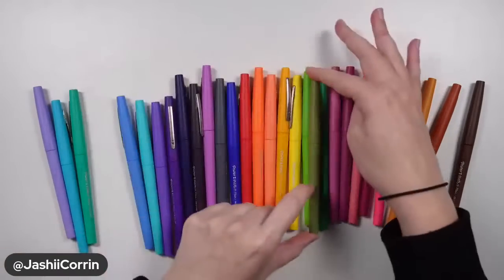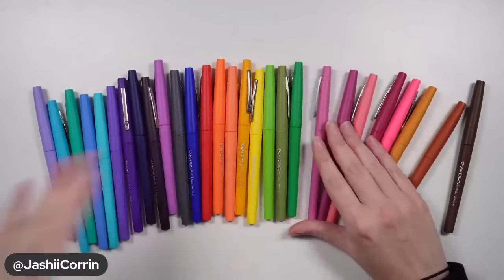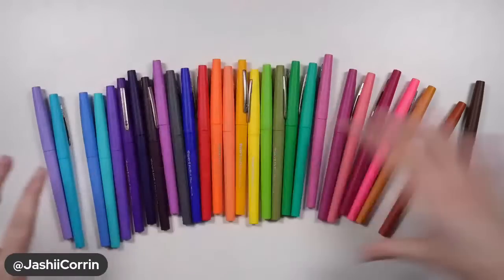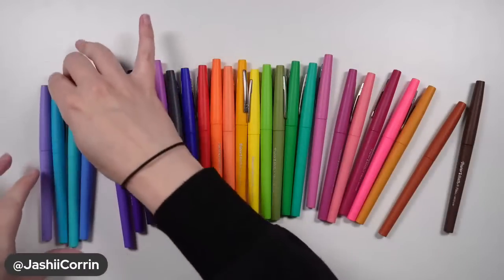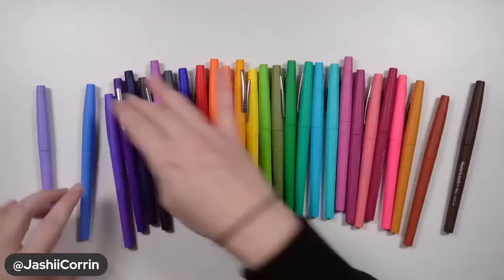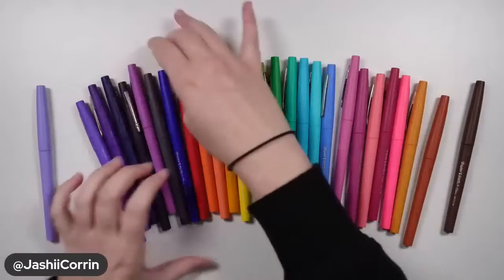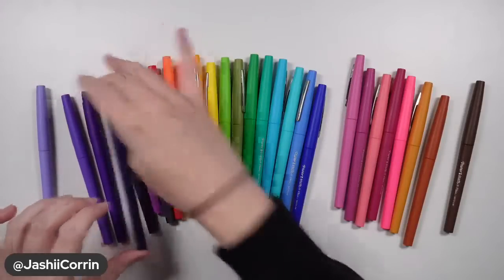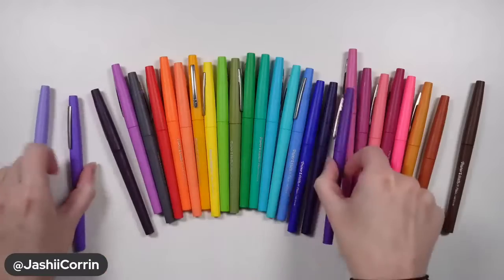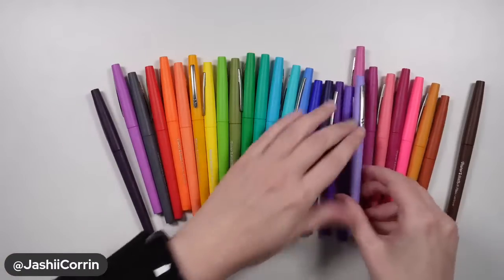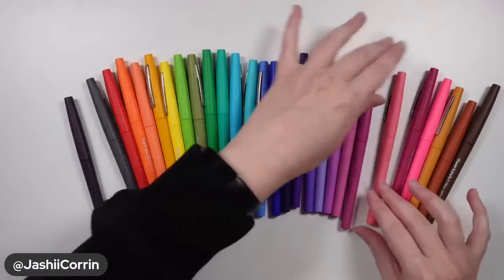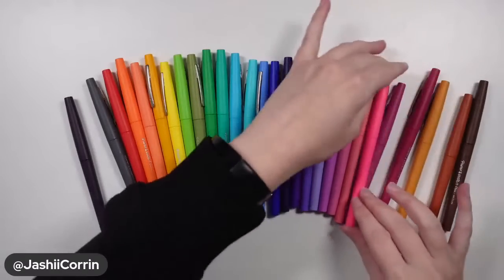Green, green, green, green, green. There are some that don't necessarily fit the spectrum of color that we're trying to make here, but we try to put it in as best as we can. That one can go there. Purples, navy, pink, aggressive pink.